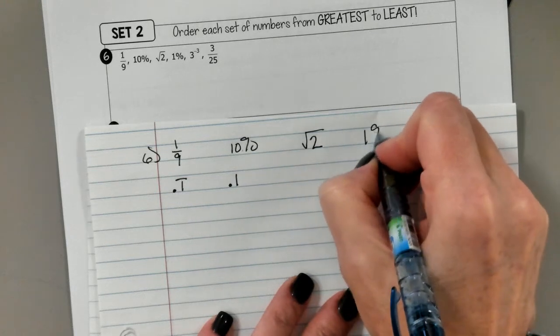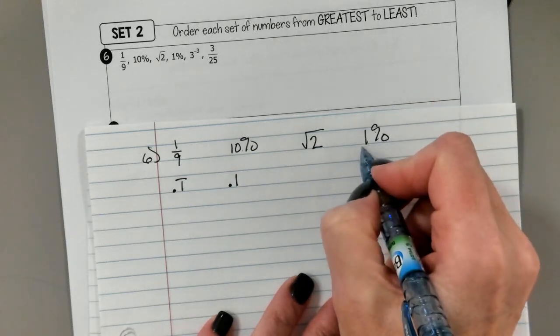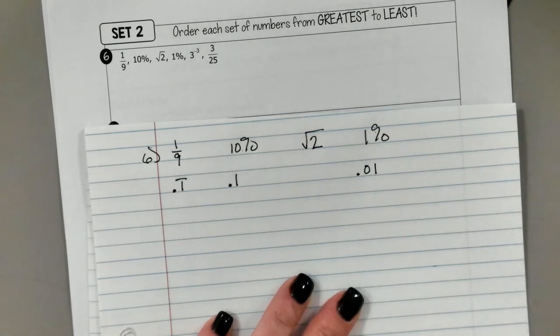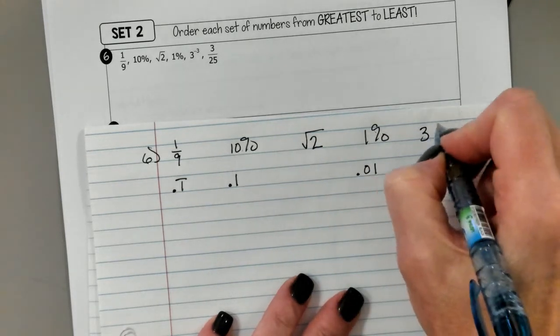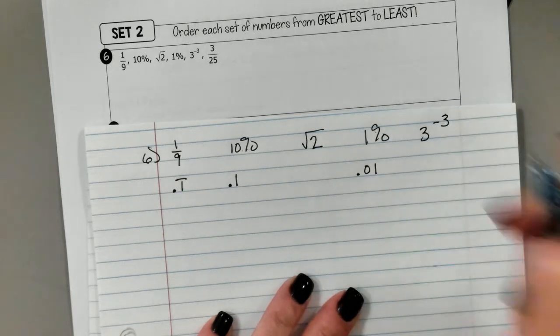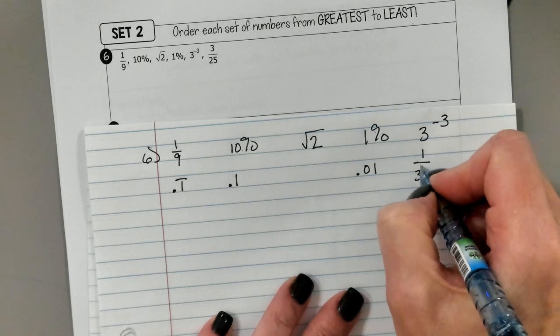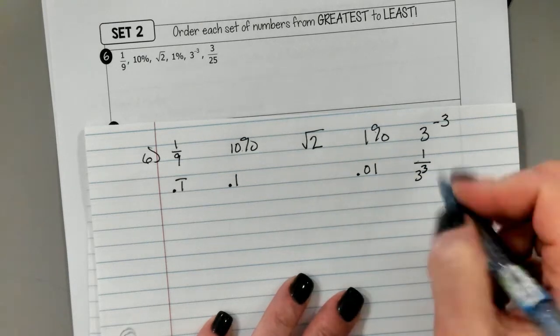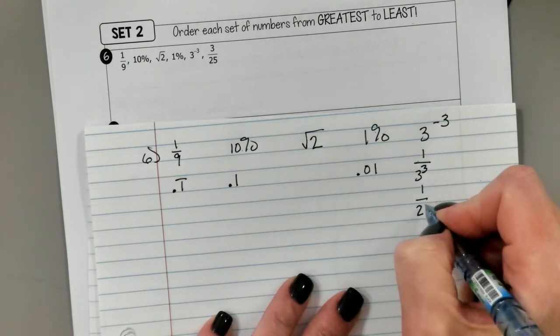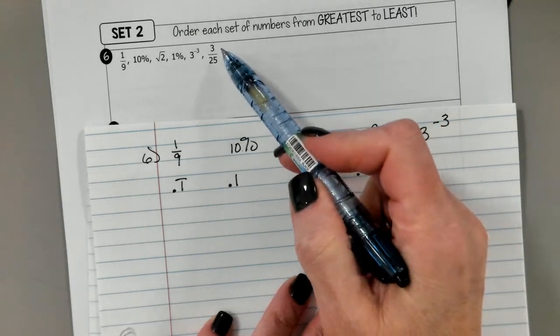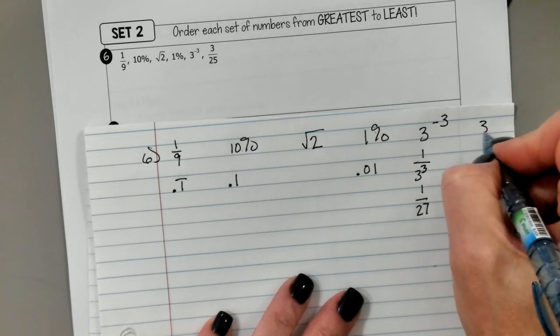We have 1%, so move that decimal to the left 2 places, so 0.01. We have 3 to the negative 3, so that's 1 over 3 to the third, which is 1 over 27. We'll come back to that in just a moment and divide it out. And then I've got 3/25.